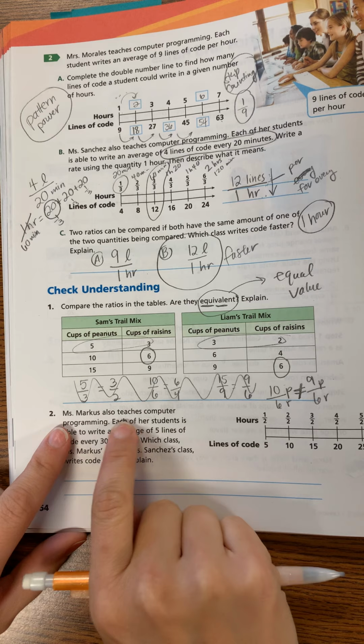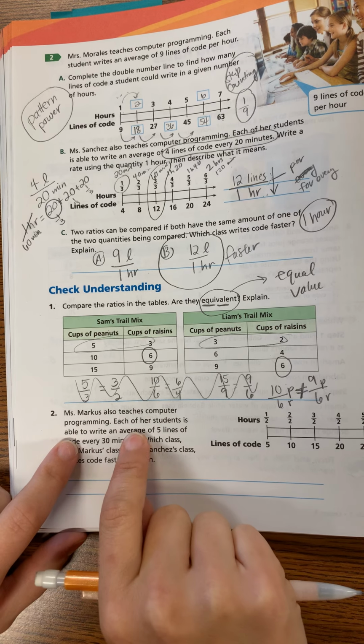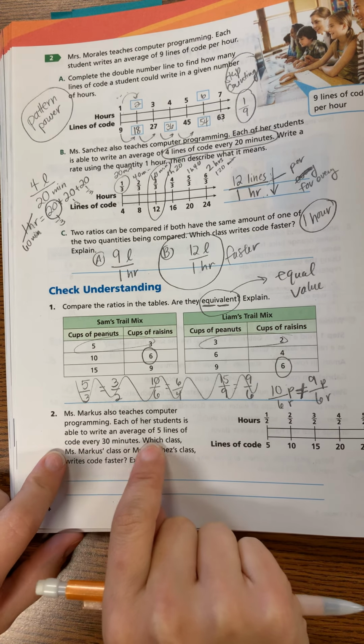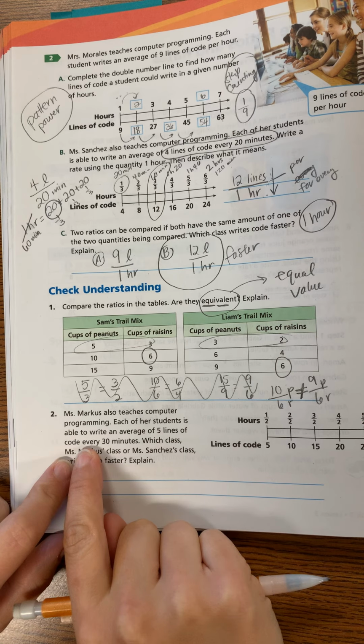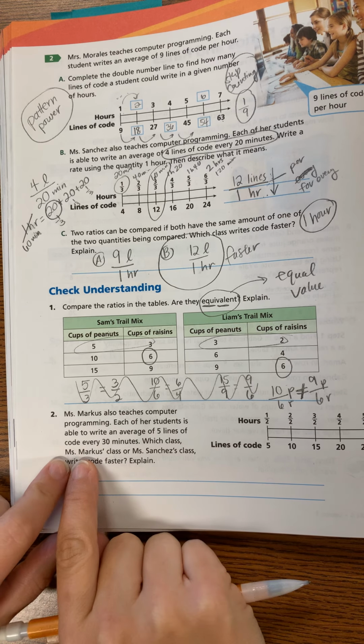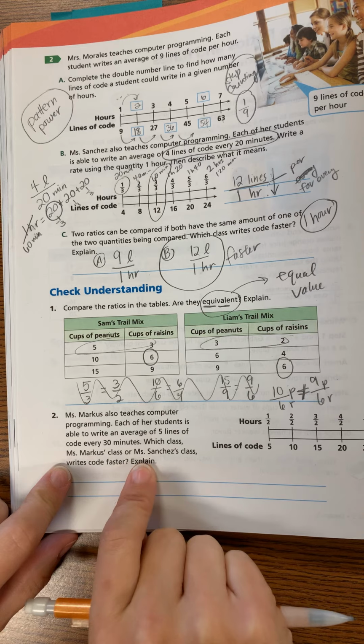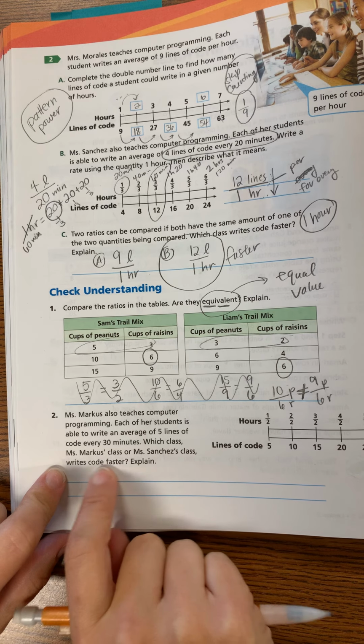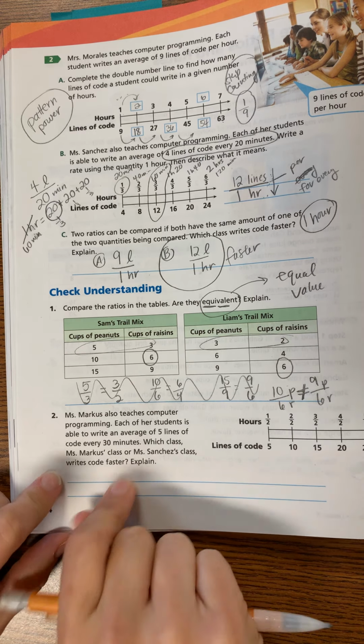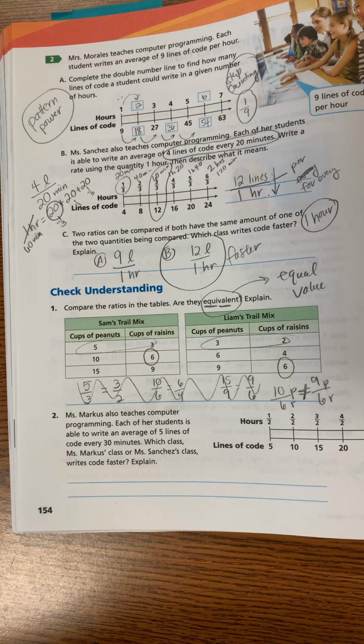Mrs. Marcus also teaches computer programming. Each of her students is able to write an average of 5 lines of code every 30 minutes. Which class, Mrs. Marcus's class or Mrs. Sanchez's class, writes code faster? Well, which one of Mrs. Sanchez's class are they asking us to compare?